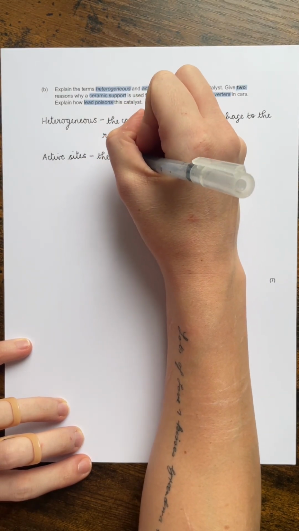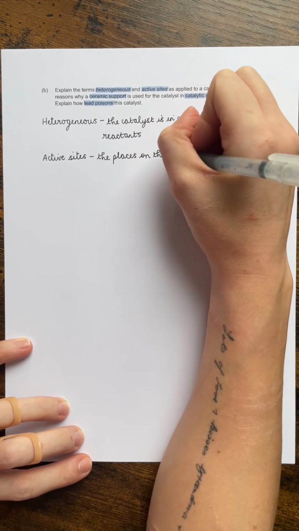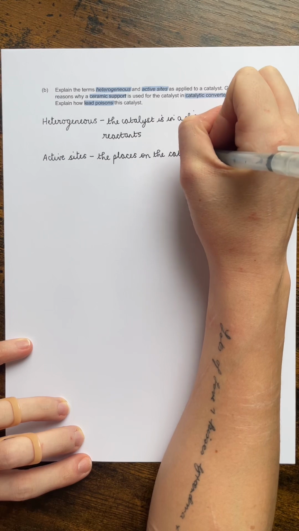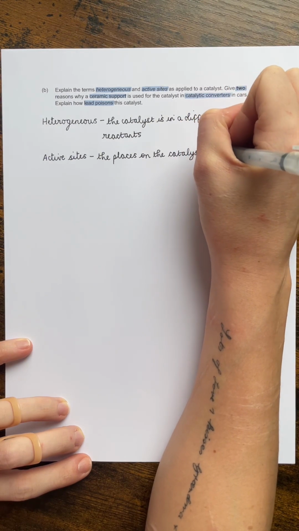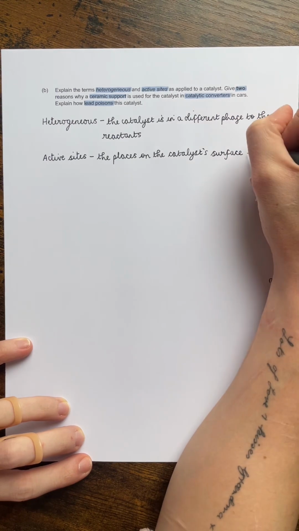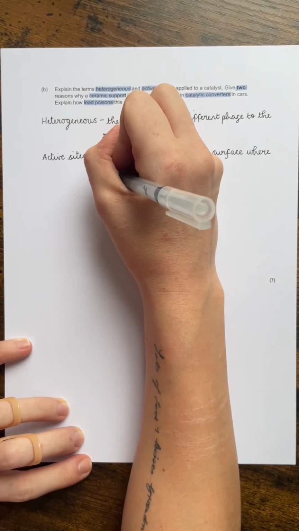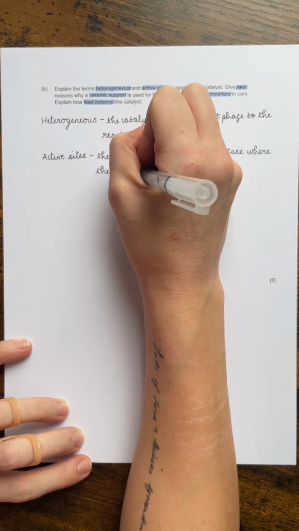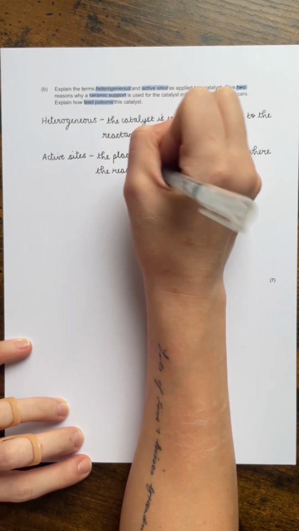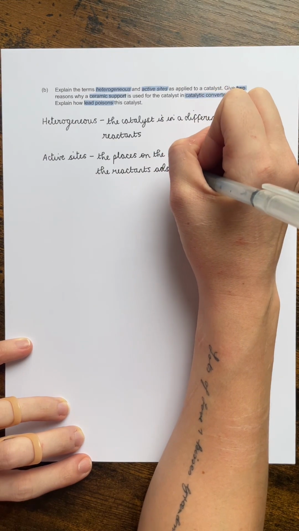I think I'll just word it exactly as I just said it. The places on the catalyst's surface where the reactants adsorb.